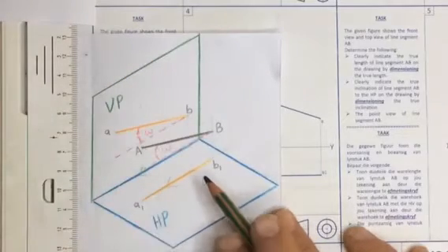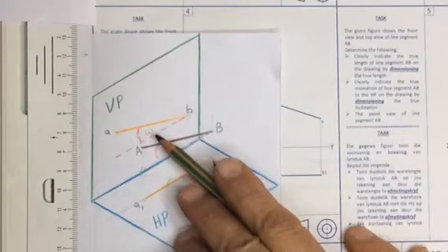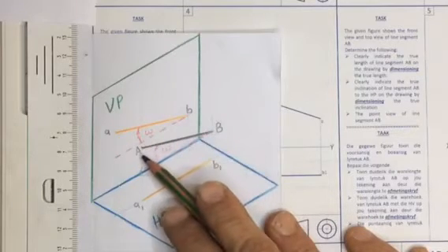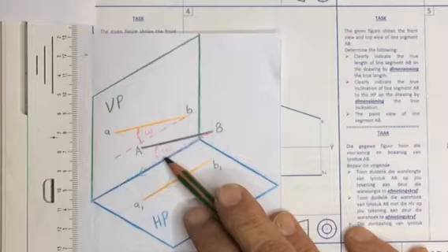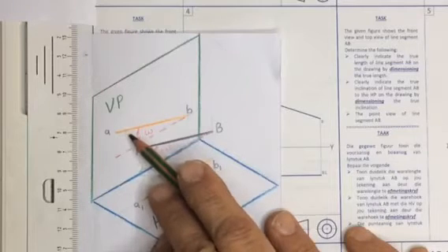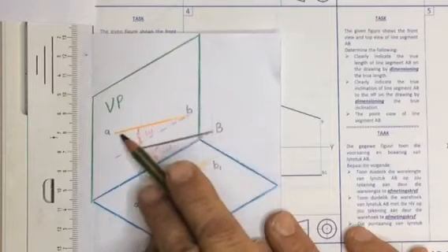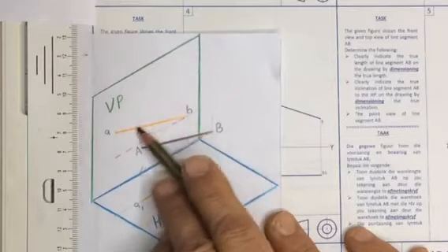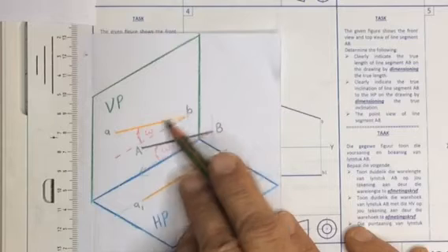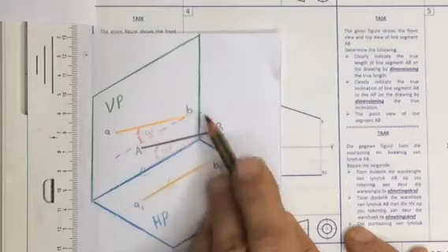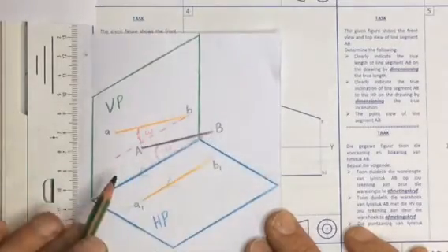If that is the case, then the shadow that I'm going to get on that vertical plane of this line is actually going to be the same length and at the same angle as the actual line segment. Therefore, this shadow line segment over here is actually a true length, and that angle that I'm getting over here is also going to be a true angle of inclination to the horizontal plane.